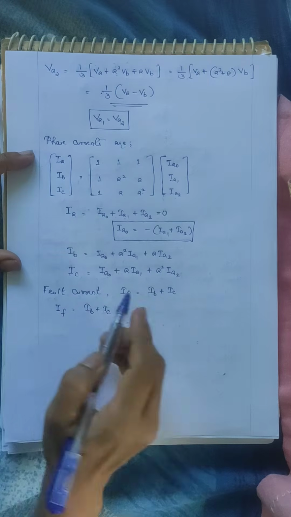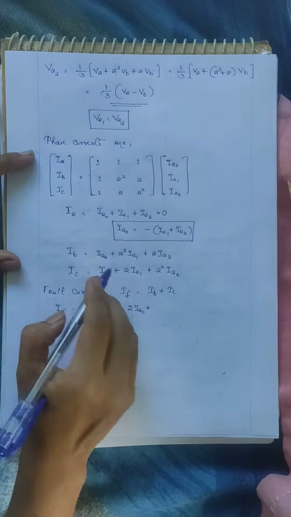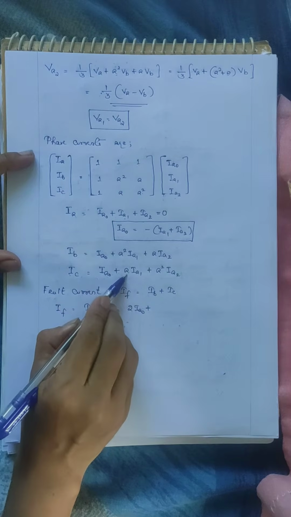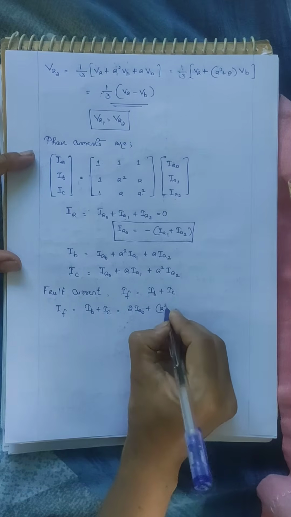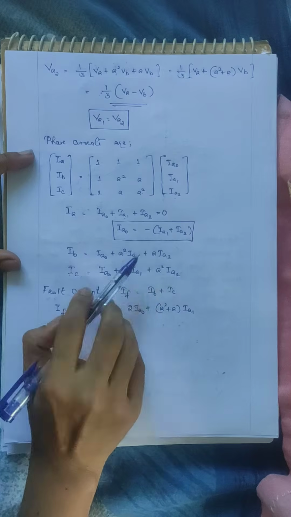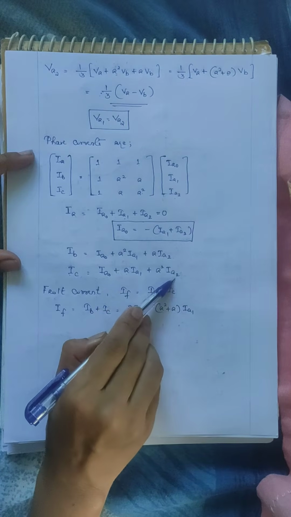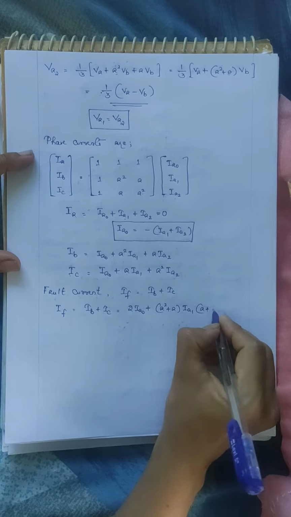IA0 plus IA0, that is 2 times IA0, plus (A square plus A) into IA1, and the third term is A IA2 plus A square IA2, which is again (A plus A square) into IA2.